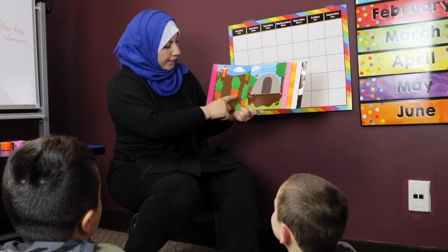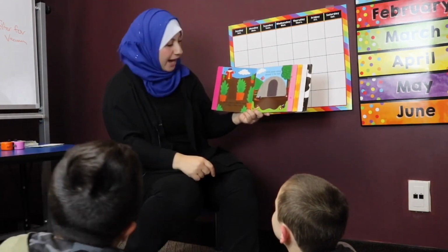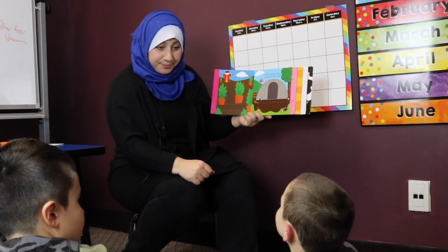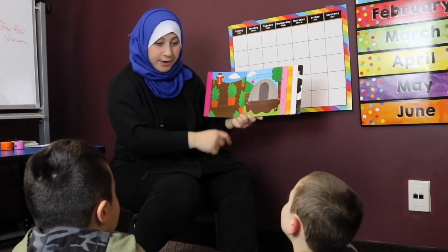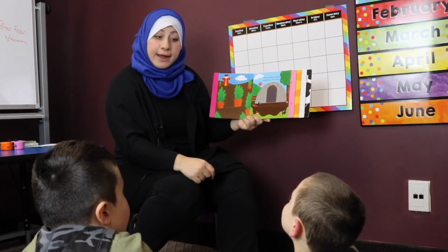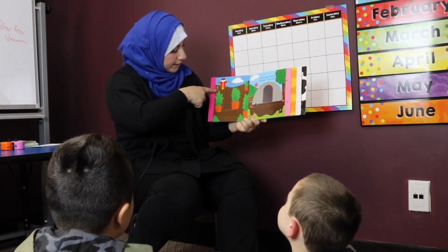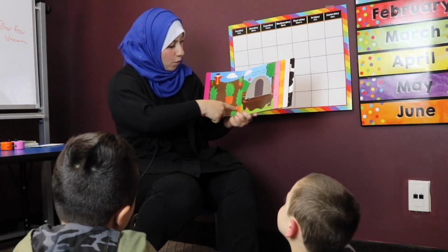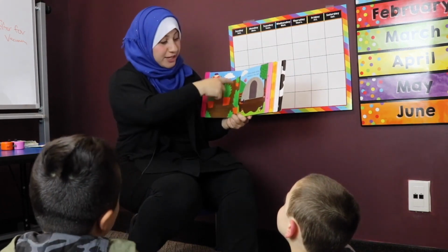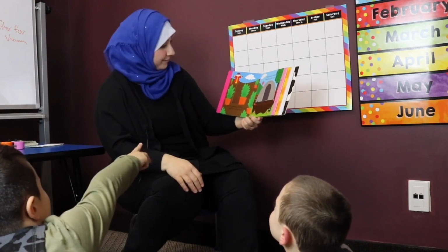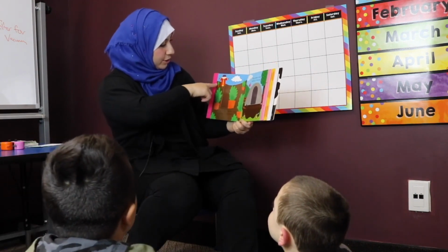What do you guys see over here? What are these? Carrots. What color are carrots? Can you give it a try? I think they're orange. They are orange. Very good. Let's count them together. Ready? 1, 2, 3, 4, 5, 6, just on this page. Wow. But then we have 6 and 7. Any other ones? More. Where? These two. I counted those.